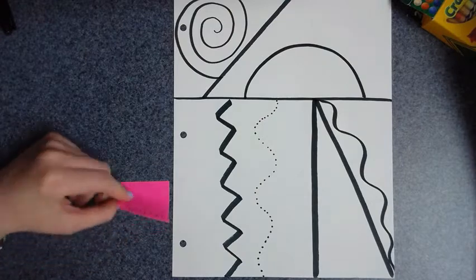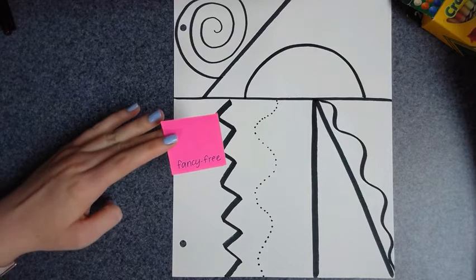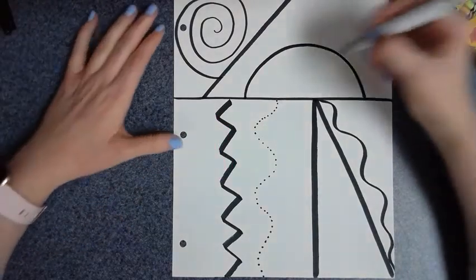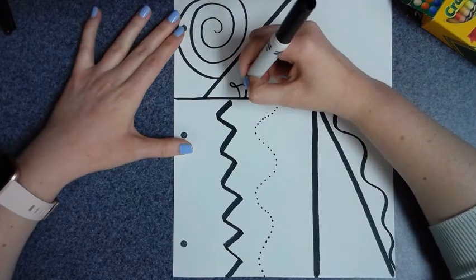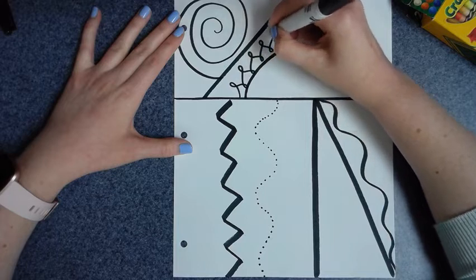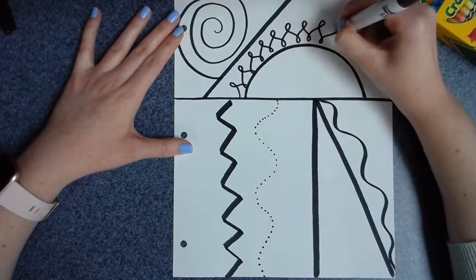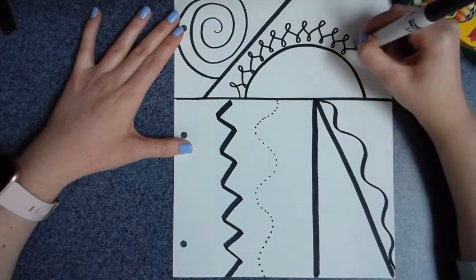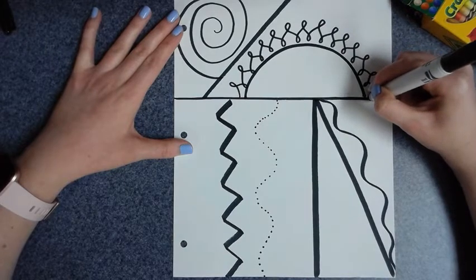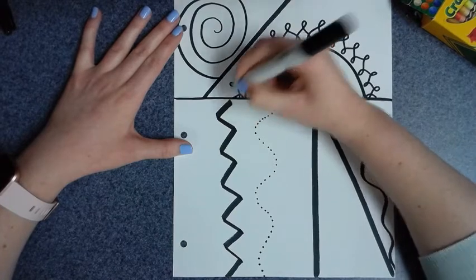Now, a fancy free line, I can make up whatever kind of line I want to. You do not have to draw the same kind of line that I'm about to draw. So whatever kind of line you fancy, you can draw. So this shape that I drew kind of reminded me of a sun. So I'm making a fancy free line. It kind of looks like the rays of a sun. Okay.